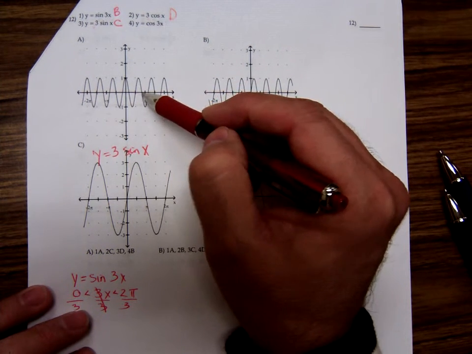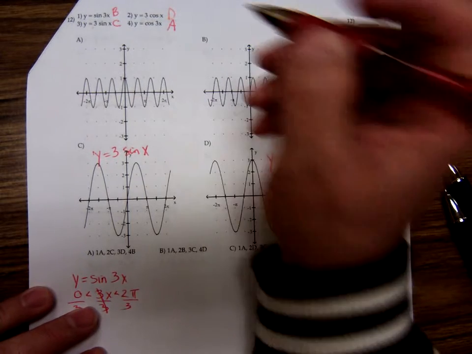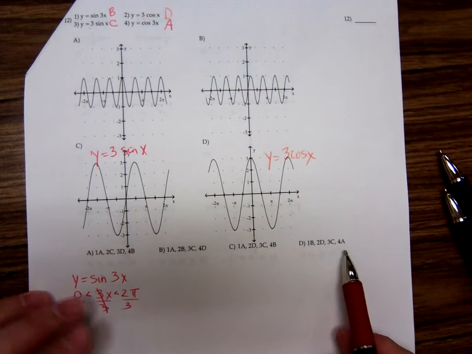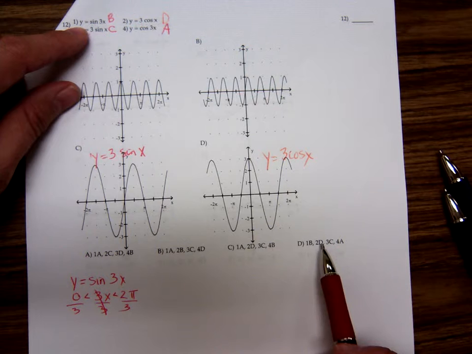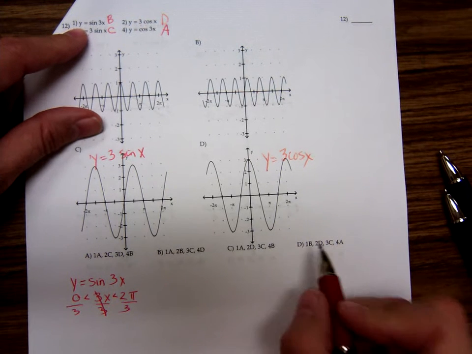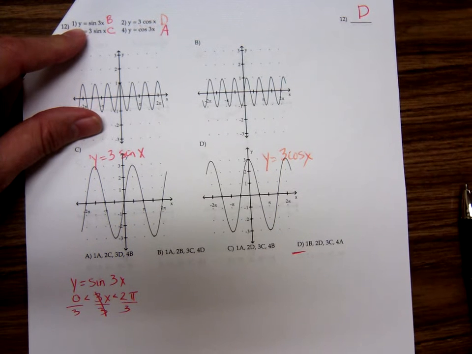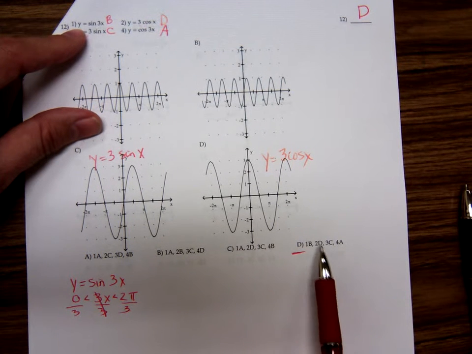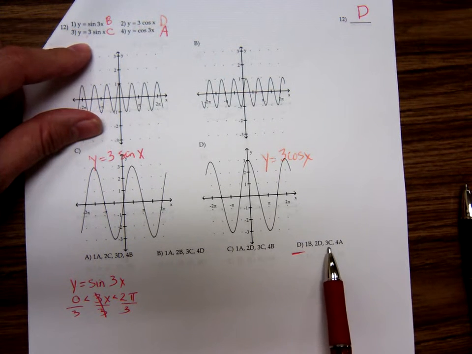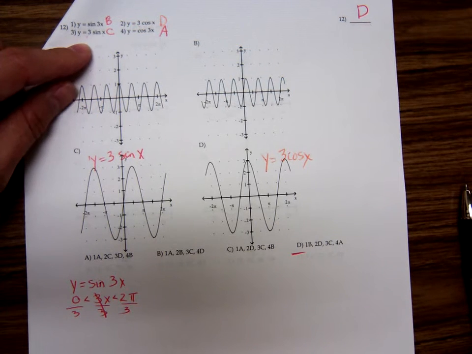You bet. So A. Well, as soon as you knew 1 was B, you have it. So D. Okay. 1 is B, 2 is D, 3 is C, 4 is A.